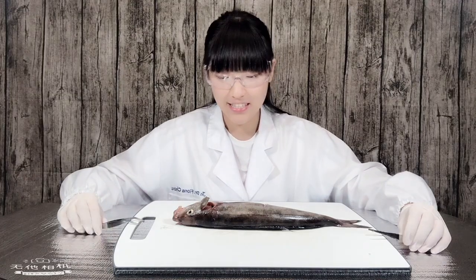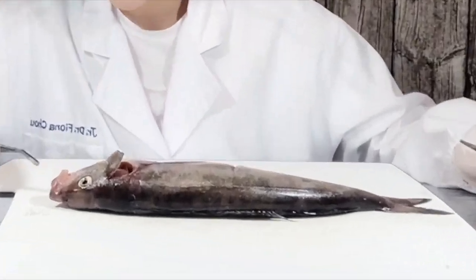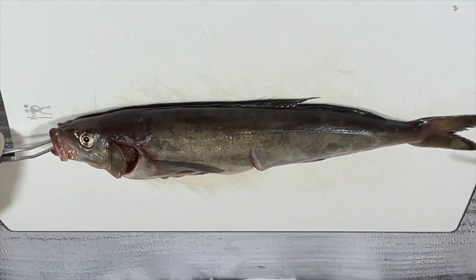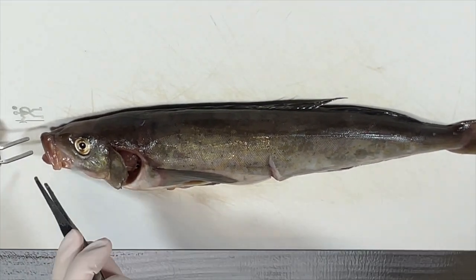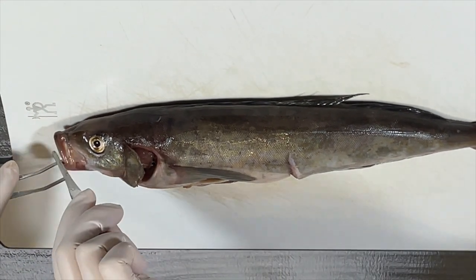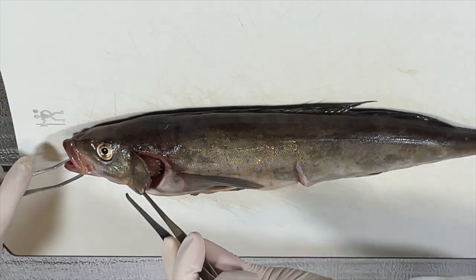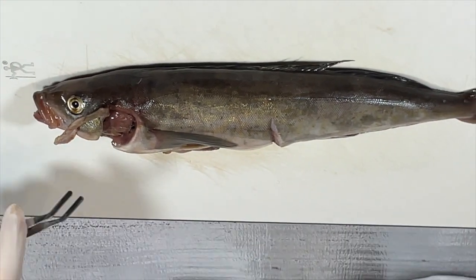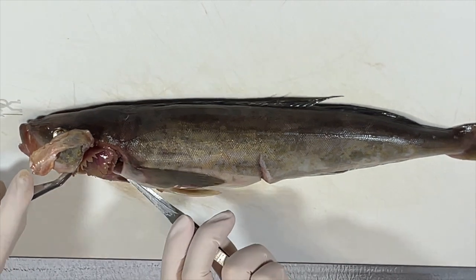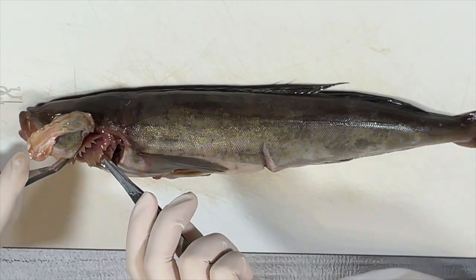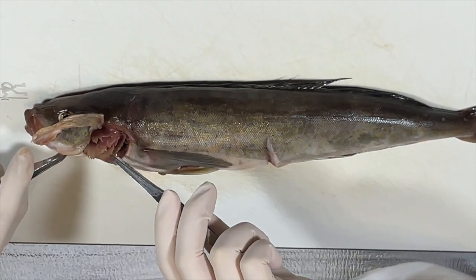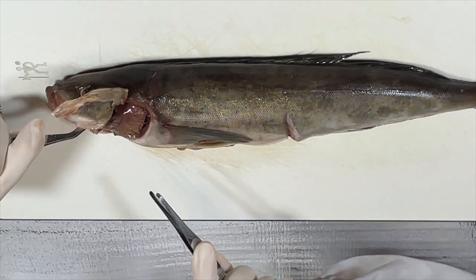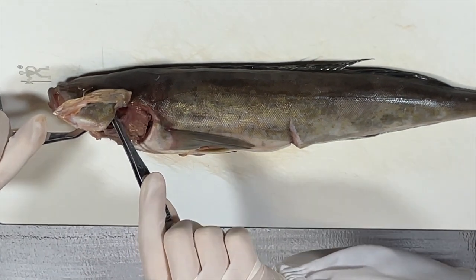This is the mouth of the fish, and the air goes in the mouth of the fish and it absorbs, and then here, as you can see, are the 4 gills of the fish.